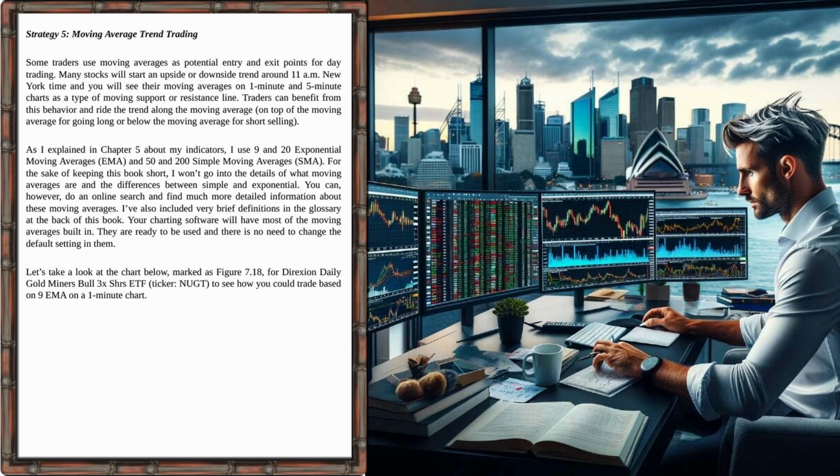As I explained in Chapter 5 about my indicators, I use 9 and 20 exponential moving averages, EMA, and 50 and 200 simple moving averages, SMA. For the sake of keeping this book short, I won't go into the details of what moving averages are and the differences between simple and exponential. You can, however, do an online search and find much more detailed information about these moving averages. I've also included very brief definitions in the glossary at the back of this book. Your charting software will have most of the moving averages built in. They are ready to be used, and there is no need to change the default setting in them.